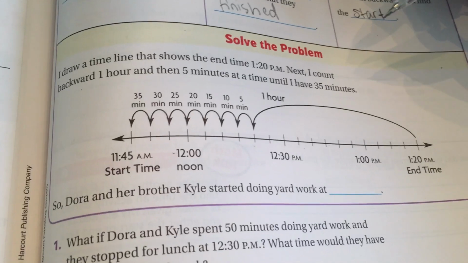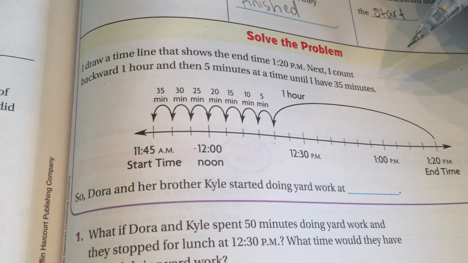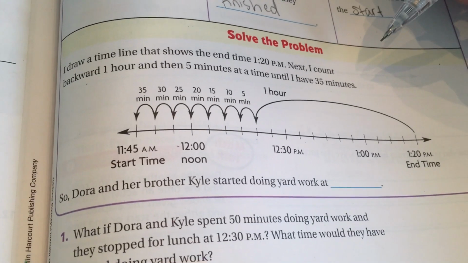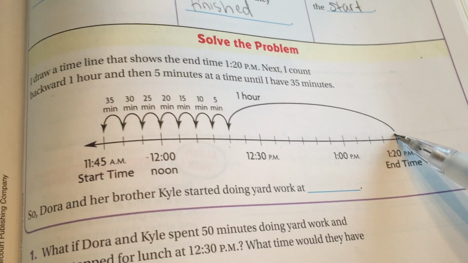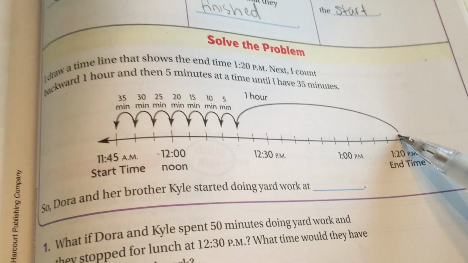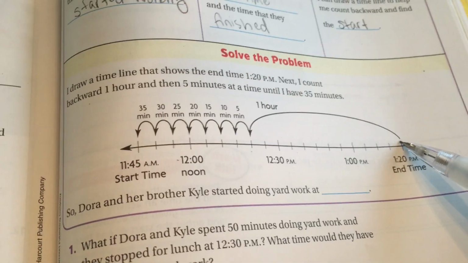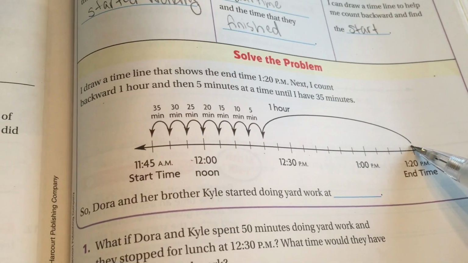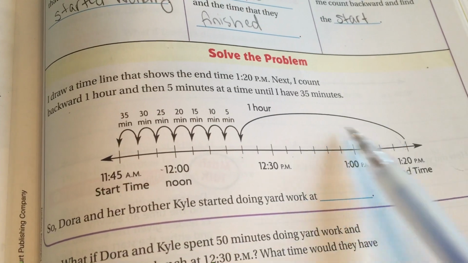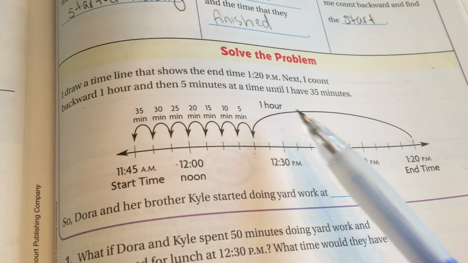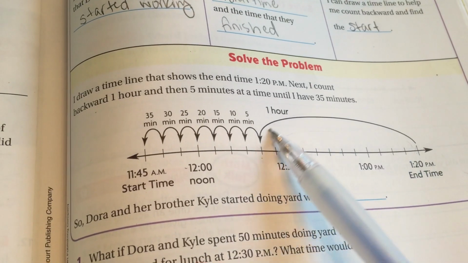It says, I draw a timeline that shows the end time 1:20 p.m. Next, I count backward 1 hour and then 5 minutes at a time until I have 35 minutes. So they finished at 1:20 and they worked for 1 hour and 35 minutes. When you're trying to find elapsed time, go by hours and then minutes. That's what my brain usually does. So they went back 1 whole hour because they had 1 hour and 35 minutes. So 1 whole hour back from 1:20 would be 12:20.